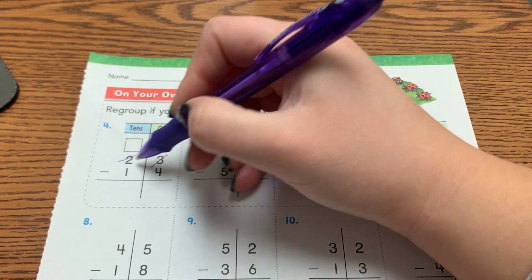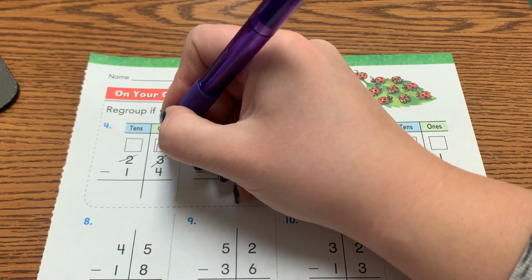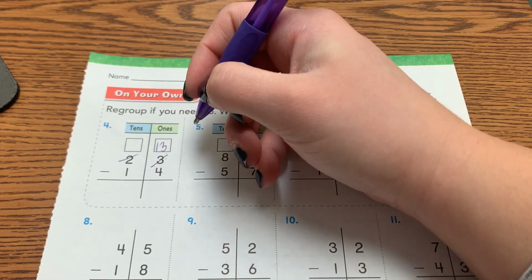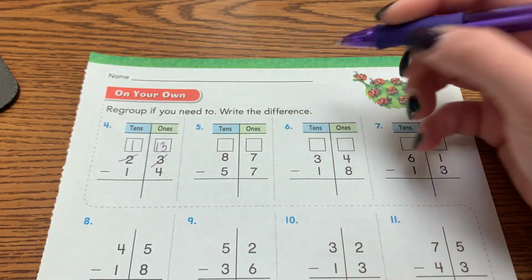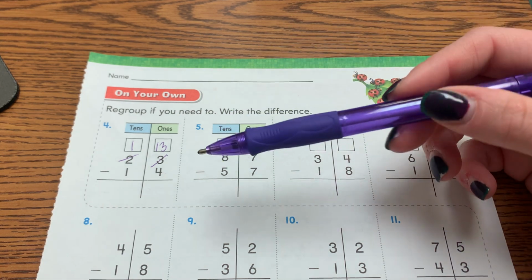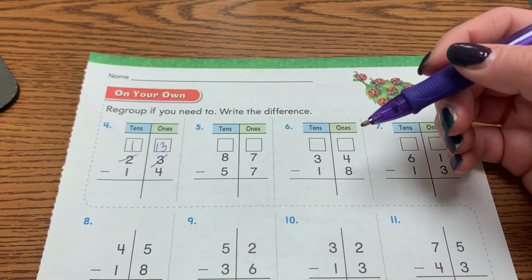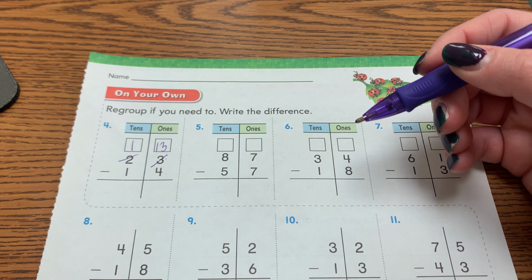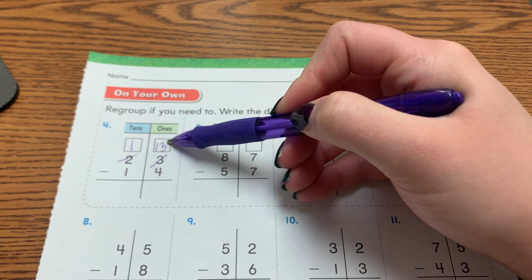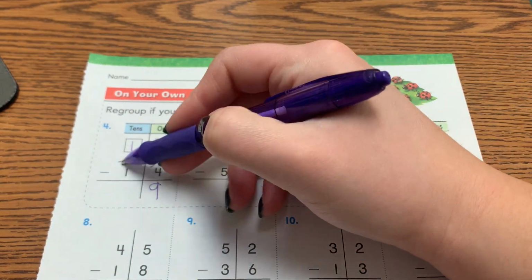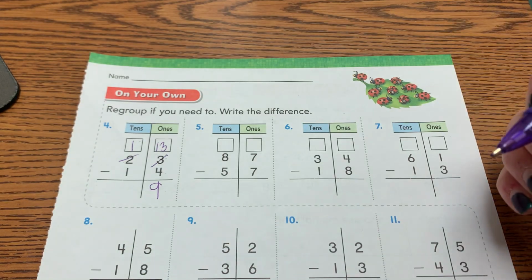Okay. So 10 plus 3 is 13 because we add our 10. We take away a 10 from 2 or 20 and we're left with 1. Then we have 13 minus 4, which is what? Well, 10 plus 4 is 14, so we need 1 less, which is 9. And 1 minus 1 is just 0.